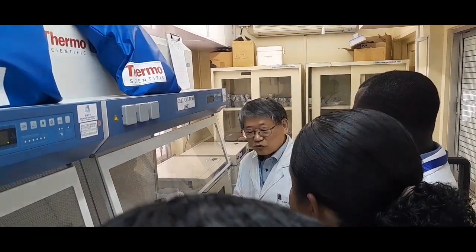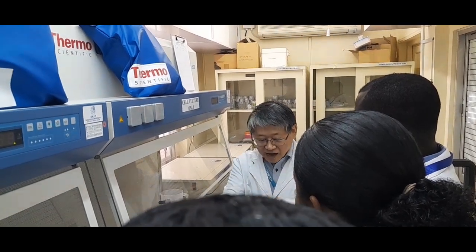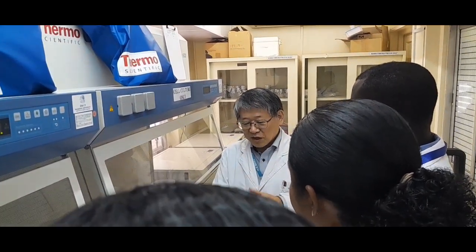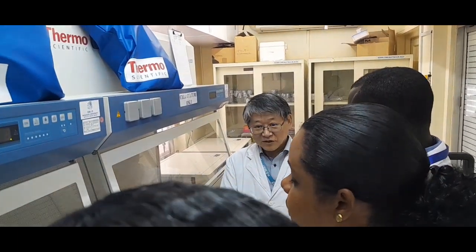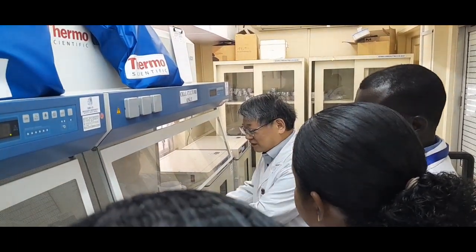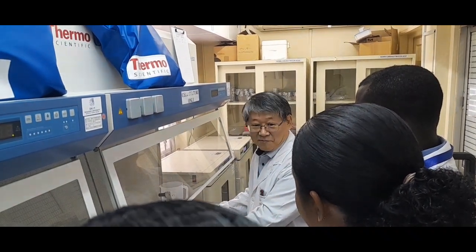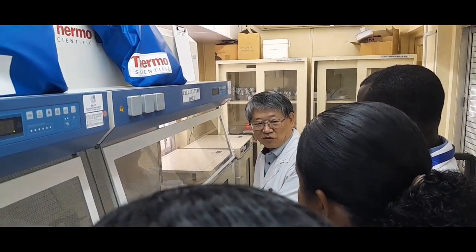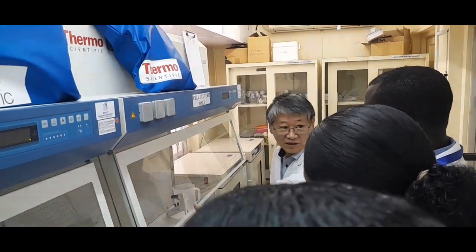You should not open the PCR-ended tubes in other rooms because they may contaminate with a lot of PCR product. So they are only allowed to be opened inside the gel electrophoresis lab, so that you can avoid contamination. So the preparation of master mix we do here.